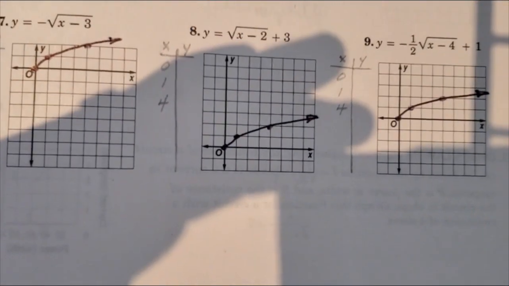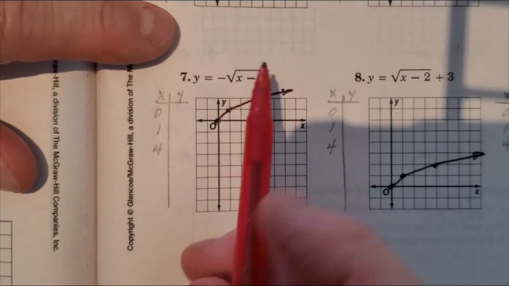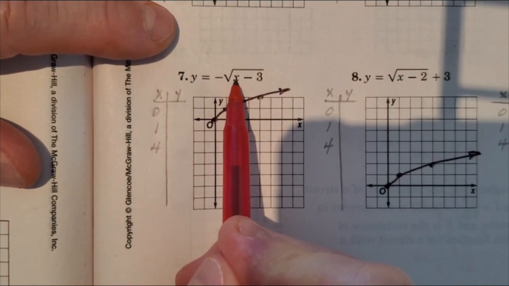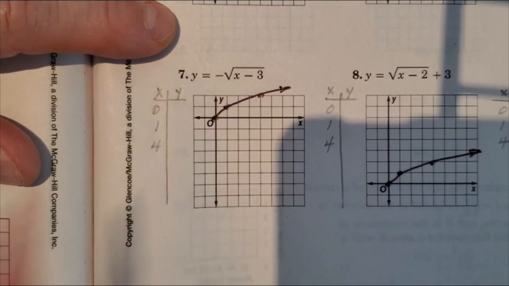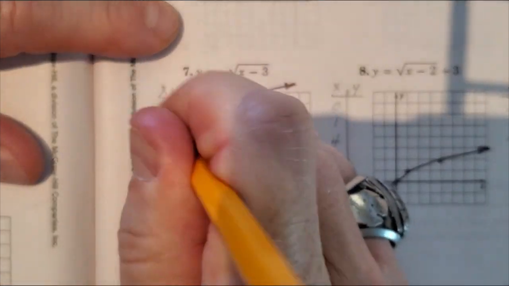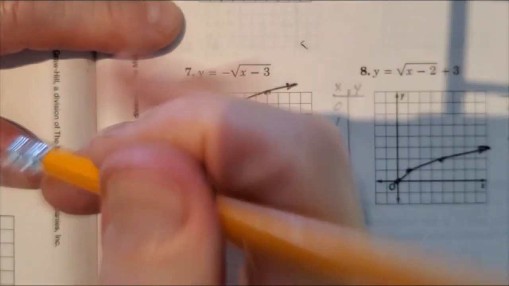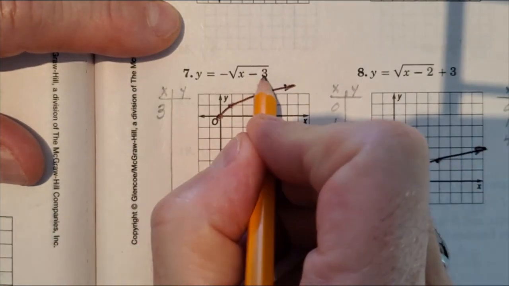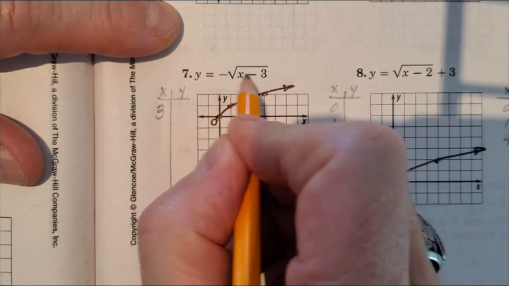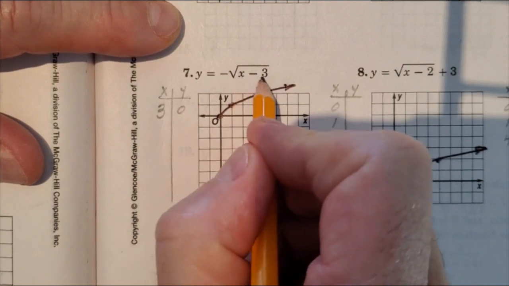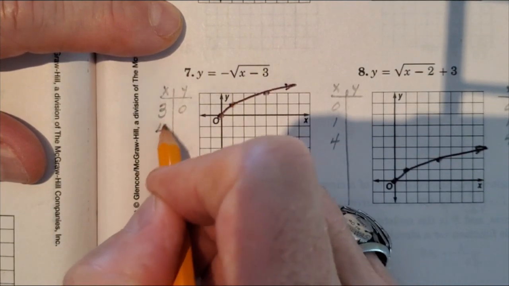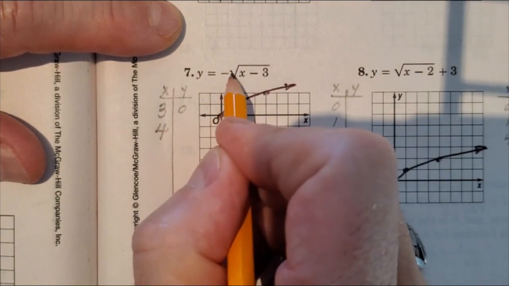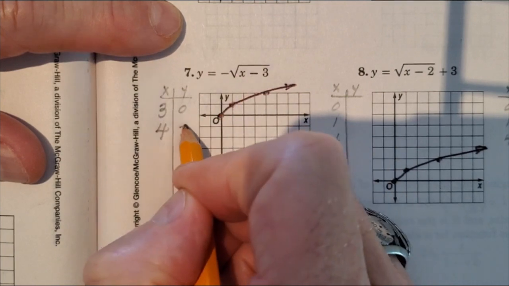Let me move this here so I can get it. Hopefully you can see it. So you got to think about, what do I put in for x to get 0 right here? I put in 3, so I got to change my x values to 3. First one would be 3, because if I put 3 in, I get 0. The square root of 0 is 0, minus 1 times 0 is 0. Then if I want to get 1 here, I got to put a 4 in for x. I get the square root of 1 is 1, so negative 1 times 1 is negative 1.